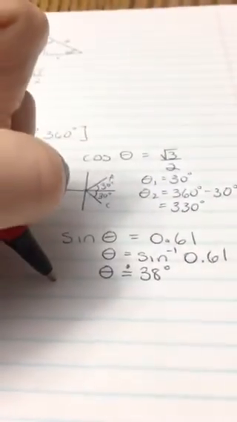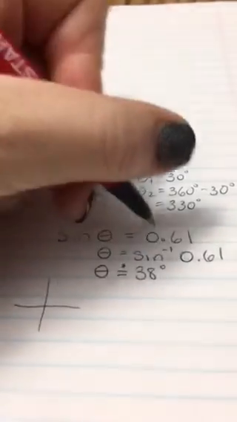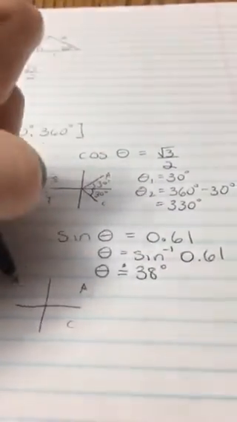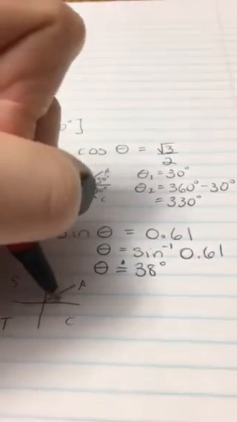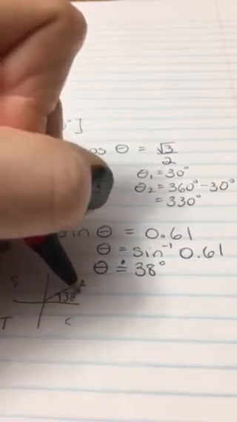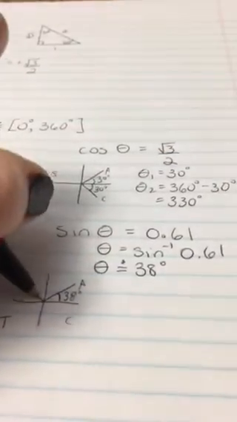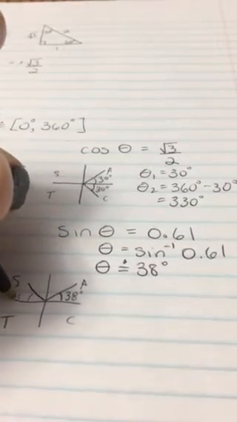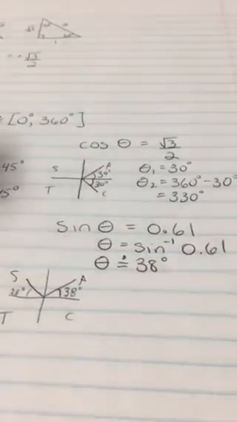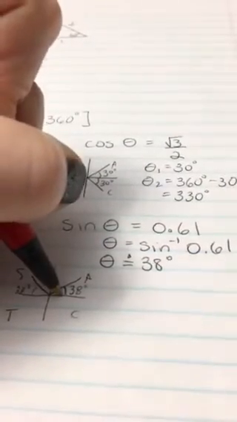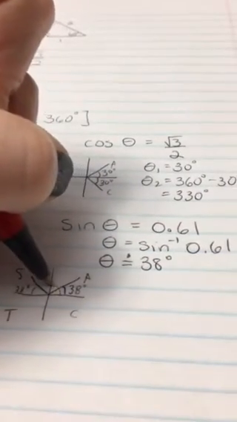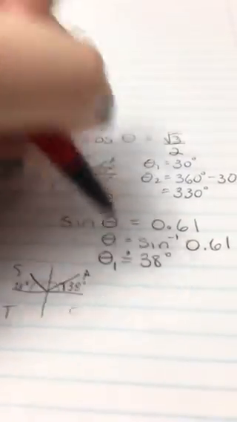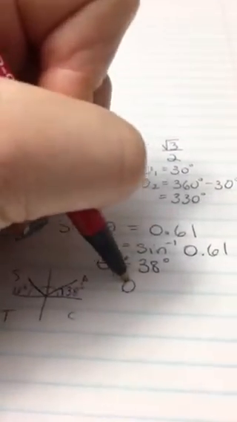Now we also know that there might be more than one answer. Since this ratio is positive, our first answer is 38 degrees, but there's another positive answer over here. This will tell us that the related acute angle is going to be 38 degrees again. But we need to figure out the angle from the positive x-axis over to the terminal arm. So our first answer is going to be 38 degrees.